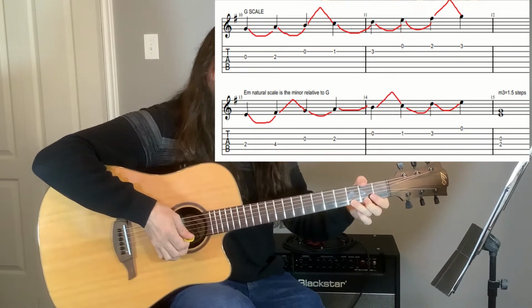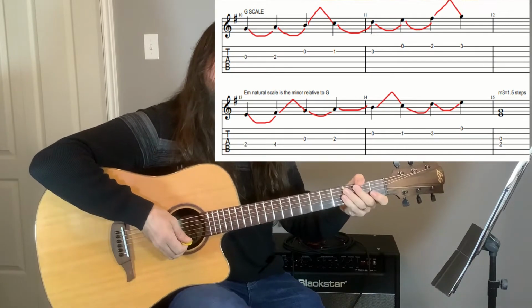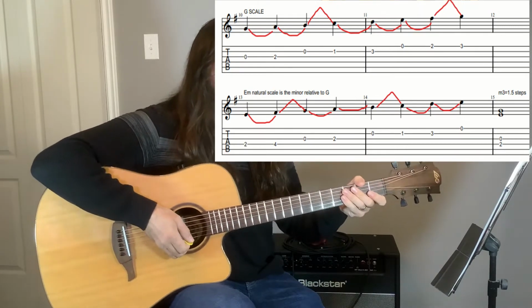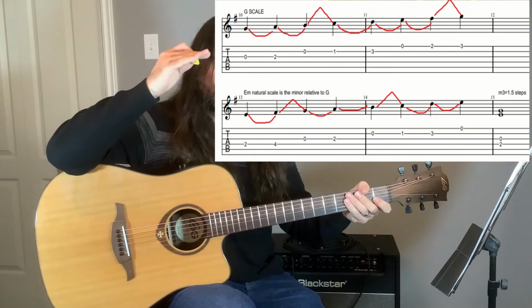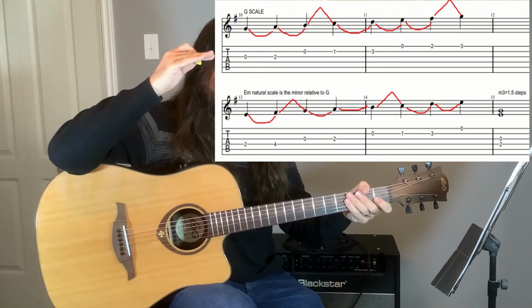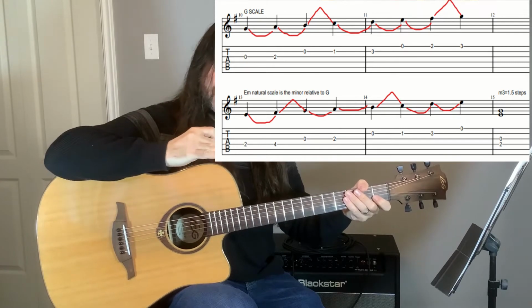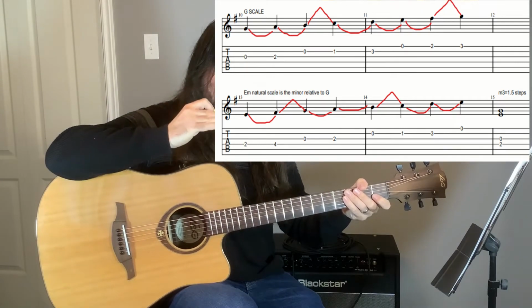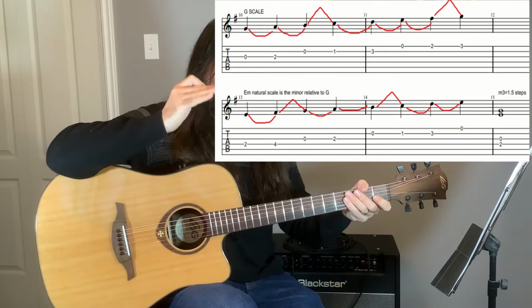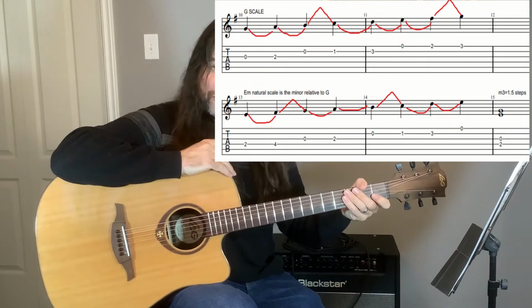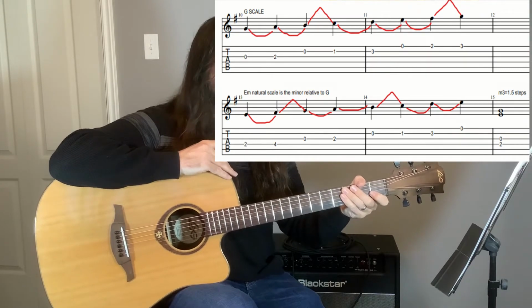if I have my G scale, what would be my minor relative scale? Well, you go from G and you go down: G, F, E. So it's going to be E something. So between E and G you have a minor third. It's a third interval, and it's a minor third, so there's 1.5 steps.